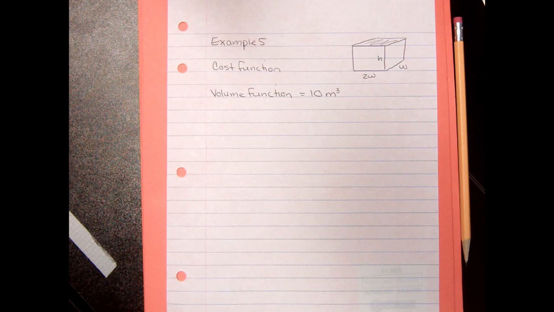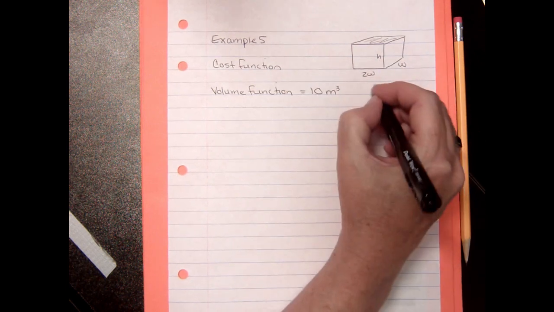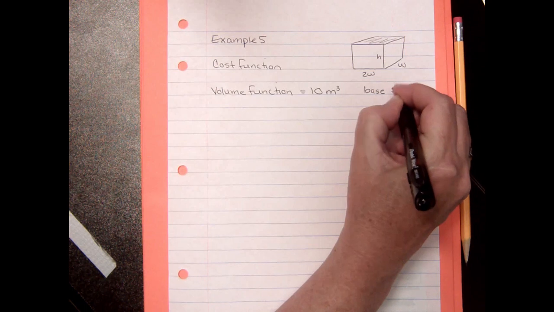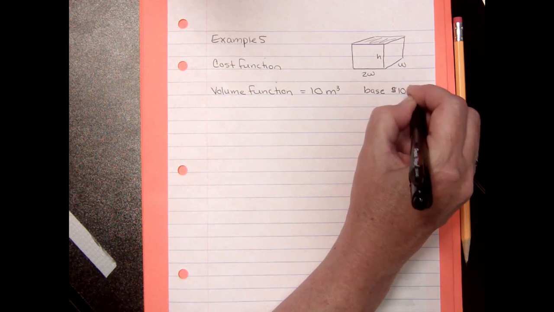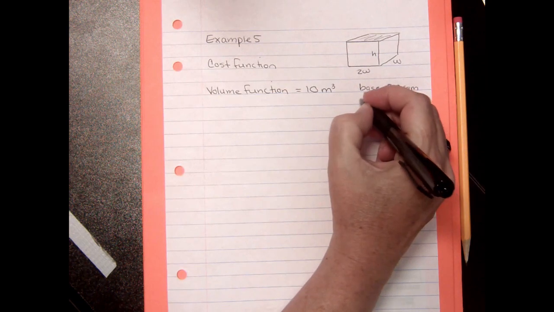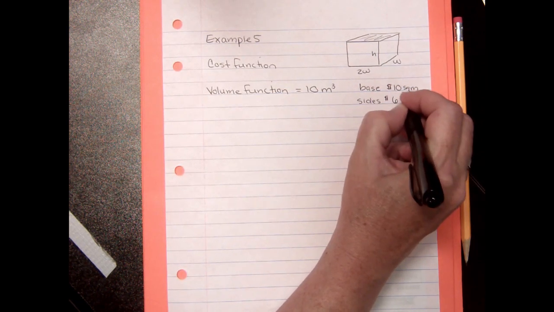Now our question is, the material for the base costs $10 a square meter. So the base only costs $10 a square meter. So we need to write that down. Base cost $10 a square meter. Material for the sides costs $6 a square meter. So the sides are a little cheaper. They're $6 a square meter.